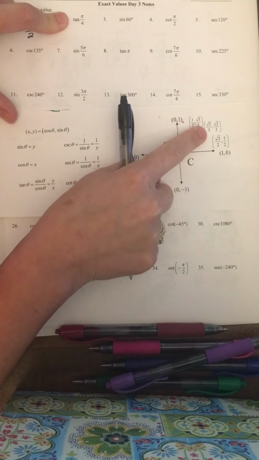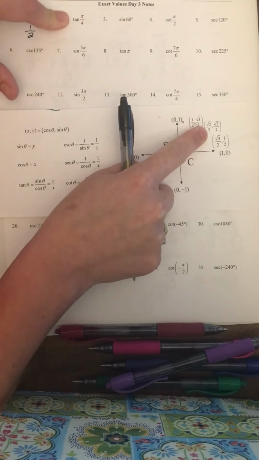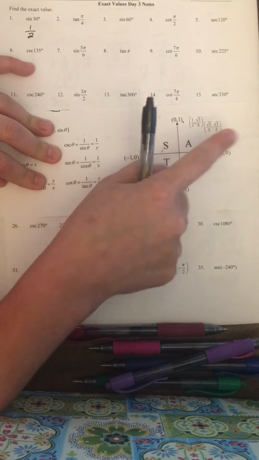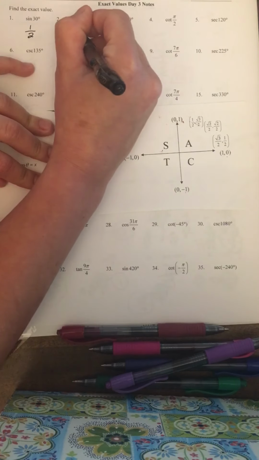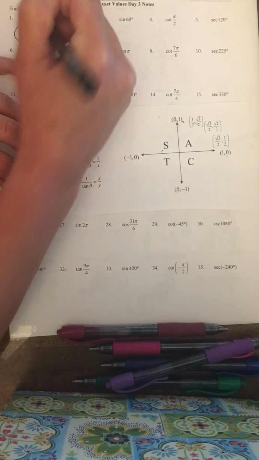We know pi over 4 is associated with 45 degrees. So our reference angle is 45 degrees. We're looking at the point square root of 2 over 2, square root of 2 over 2. Tangent is sine over cosine. And square root of 2 over 2 divided by square root of 2 over 2 is just 1.